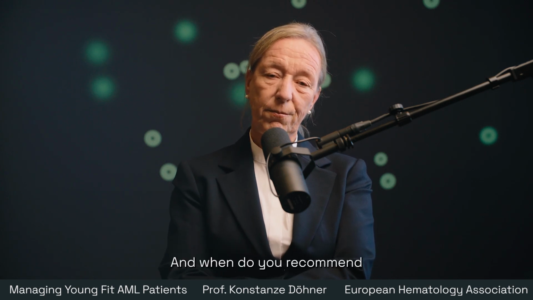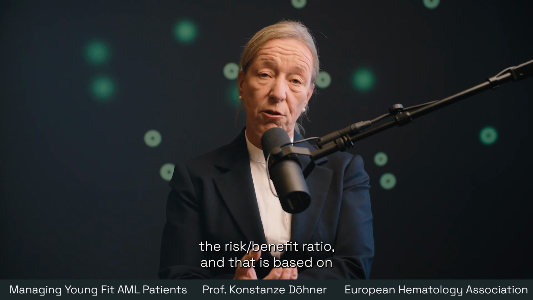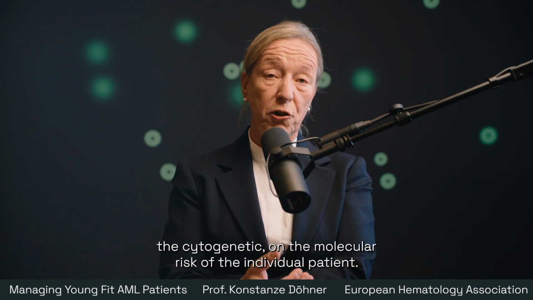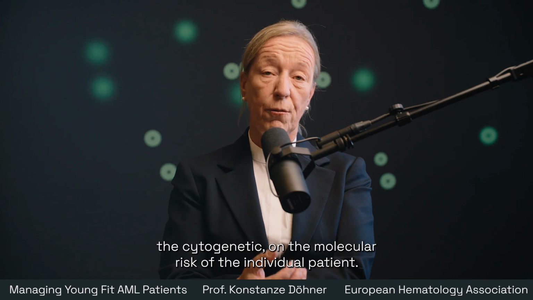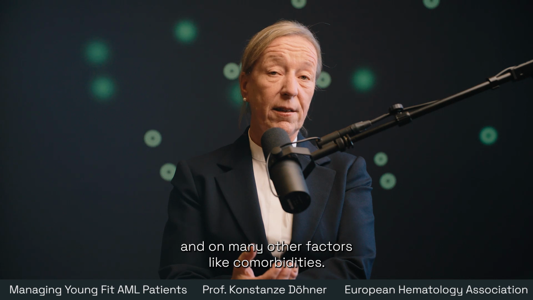And when do you recommend allogeneic stem cell transplantation for young AML patients? The recommendation to perform an allogeneic stem cell transplantation depends on the risk-benefit ratio, and that is based on the cytogenetic and the molecular risk of the individual patient. For sure, this also depends on the patient's wish, on the donor availability, the type of donor, and on many other factors like comorbidities.